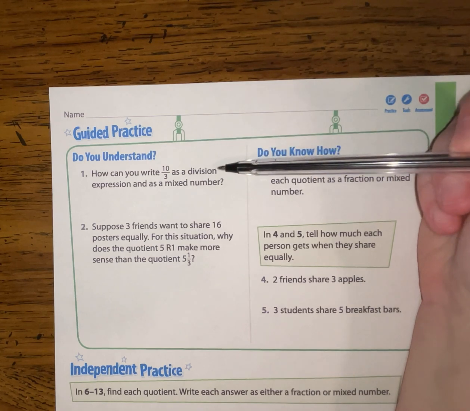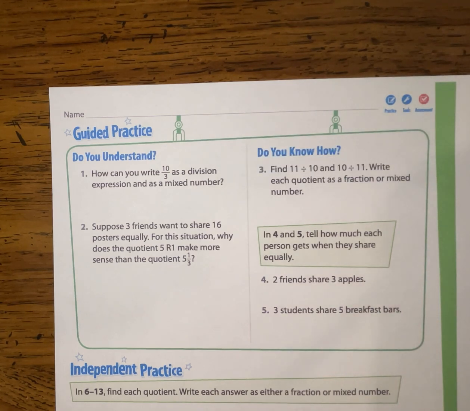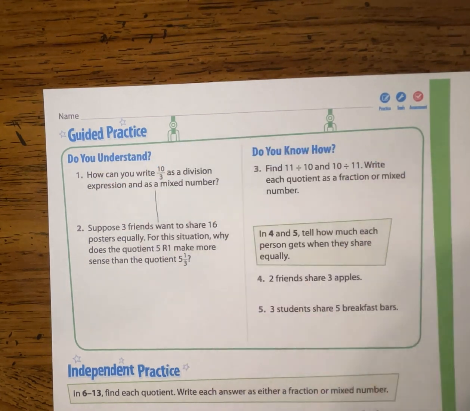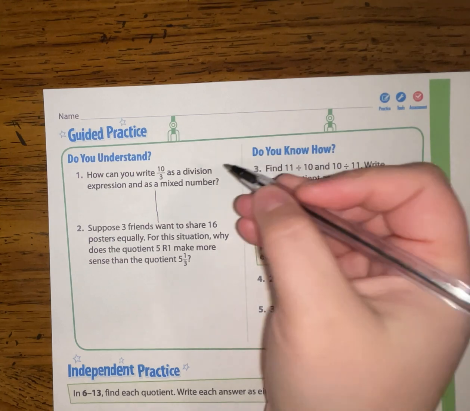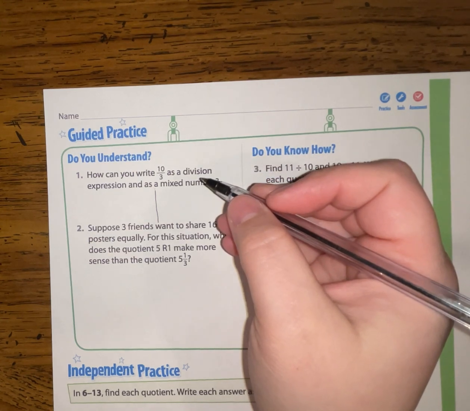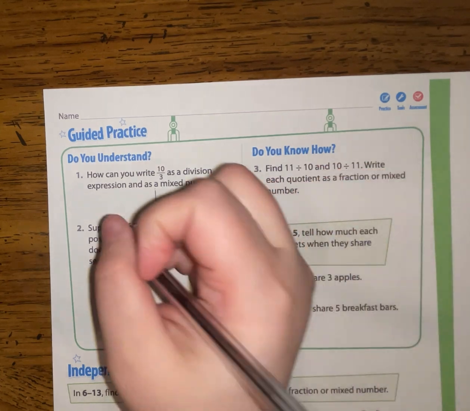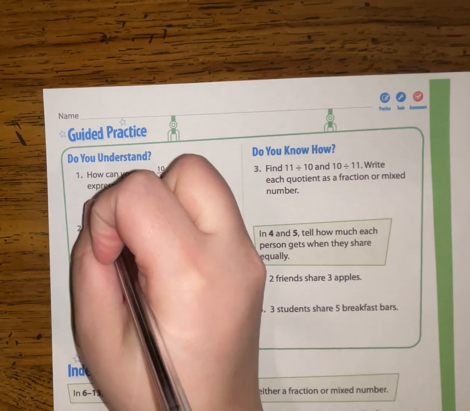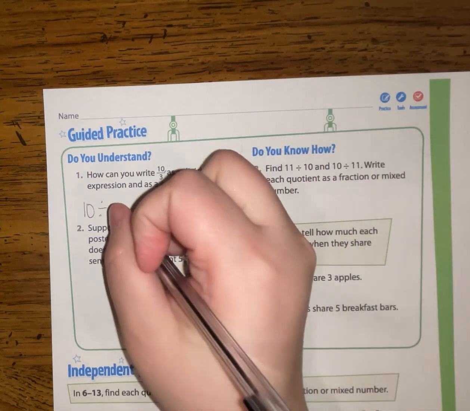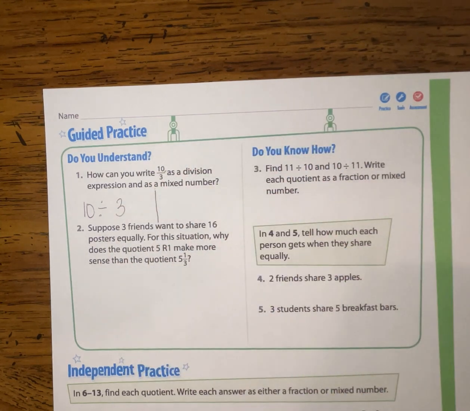How can you write 10/3 as a division expression and as a mixed number? Okay, so let's divide it up. 10/3. When you write a division problem for a fraction, you write it as you see it. So numerator goes first, 10, division symbol, because that's what this bar tells me, divided by 3. That's 10/3.